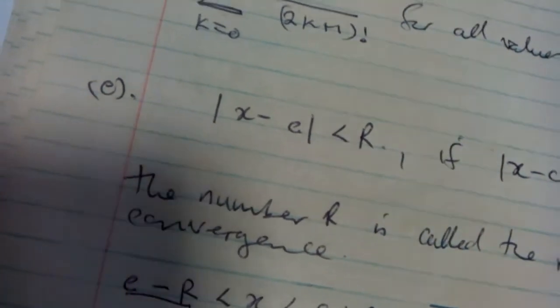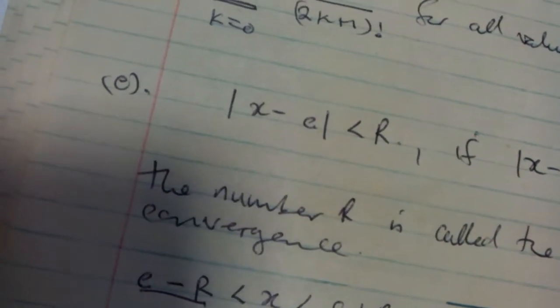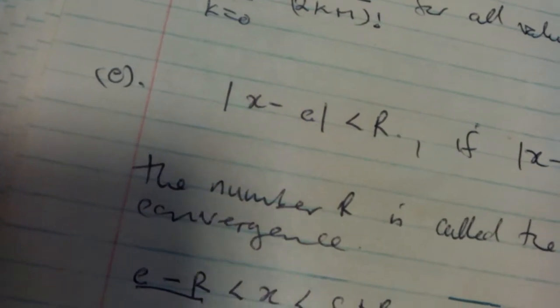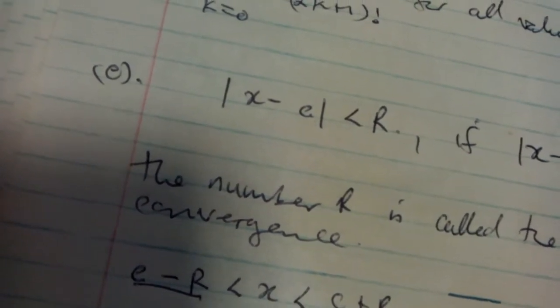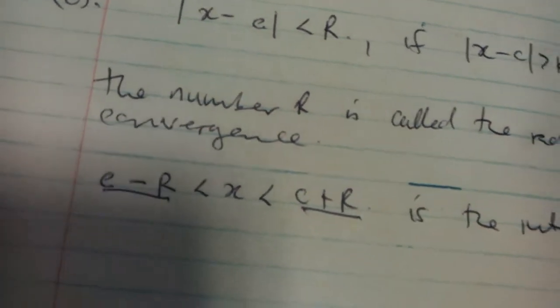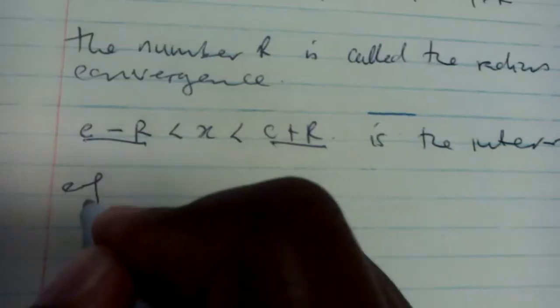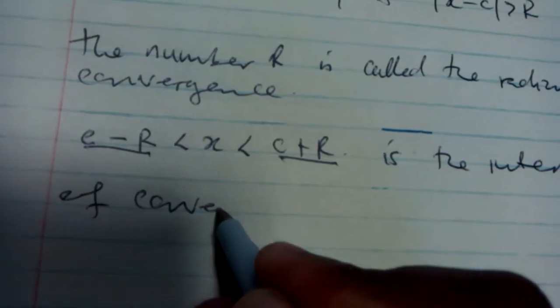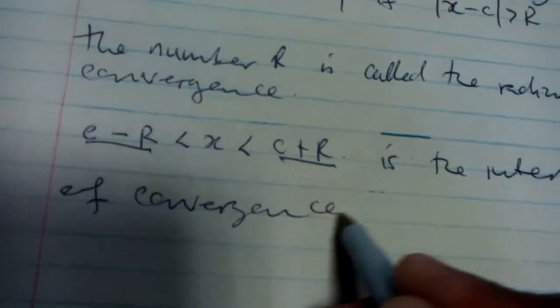In fact, c minus r and c plus r is the interval of convergence.